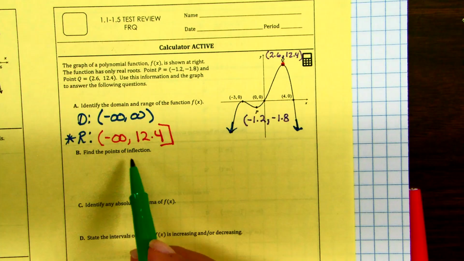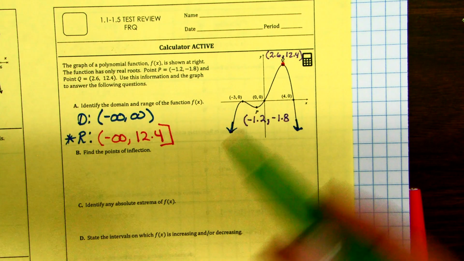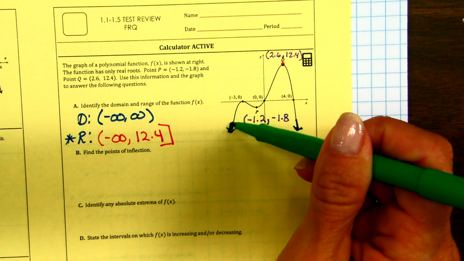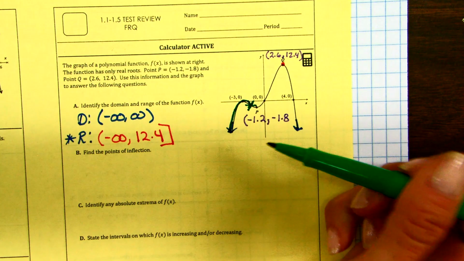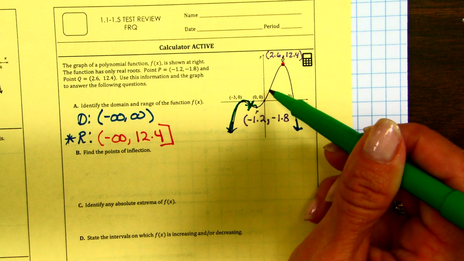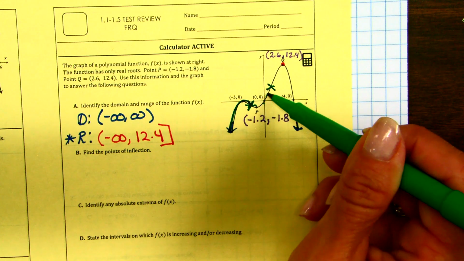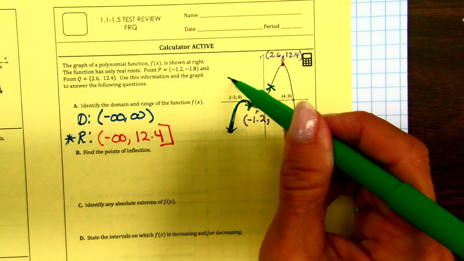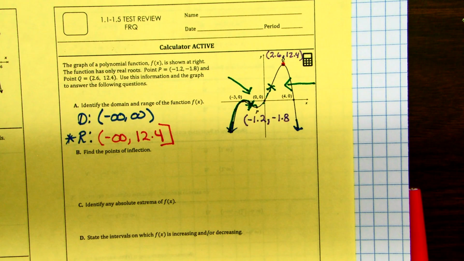All right, points of inflection, POIs, are where your graph changes concavity, okay? So if you look, we're concave down, and then somewhere over here, I don't know where, but let's just call it right there. Somewhere around there, we change to concave up, right? And then somewhere around here, I'm not sure exactly where, right? I'm changing from concave up to concave down. We have 2 points of inflection. To find those approximate points, we use the midpoint formula.